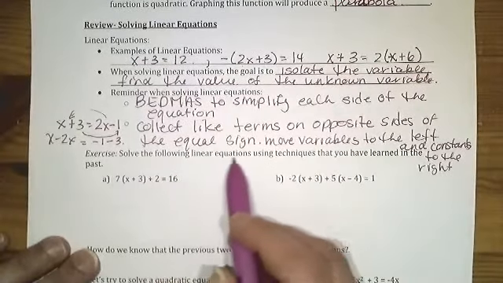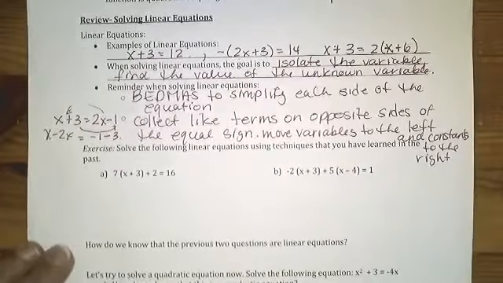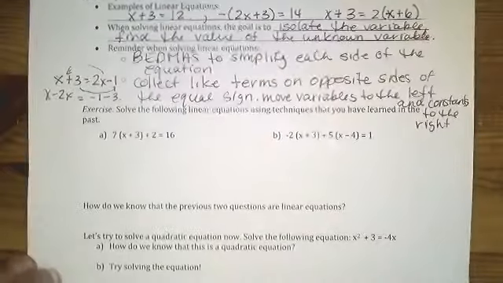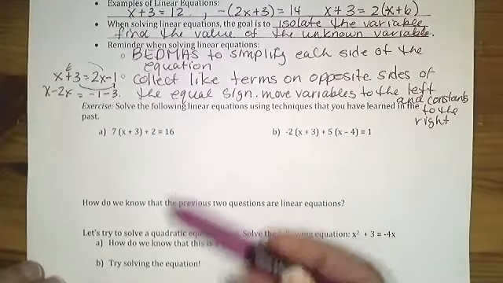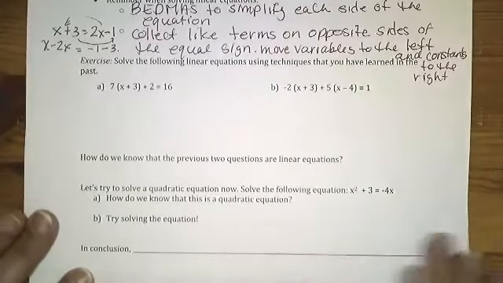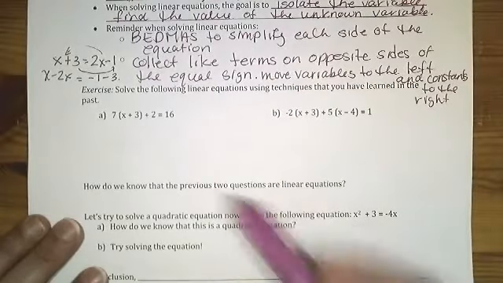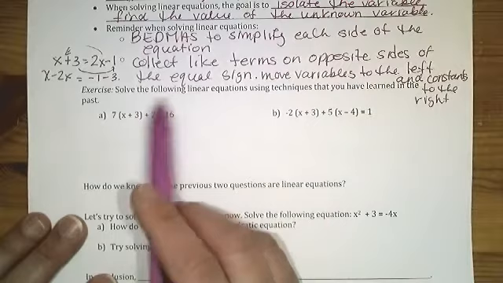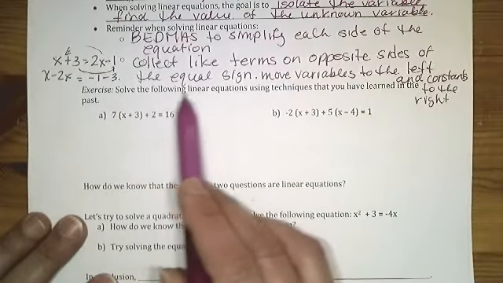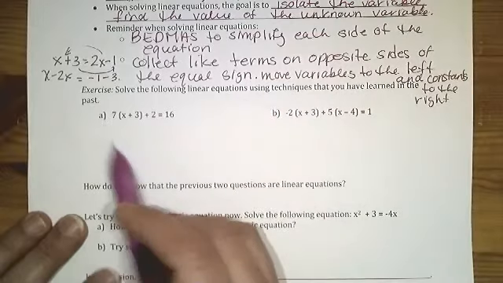Solve the following linear equations using techniques you have learned in the past. So this might be another place to stop the video and try these on your own. Once you've tried them and answered these questions down here to the bottom in conclusion, then you might want to start the video again and see what we have come up with as a solution. So, exercise. Solve the following linear equations using techniques that you have learned in the past.